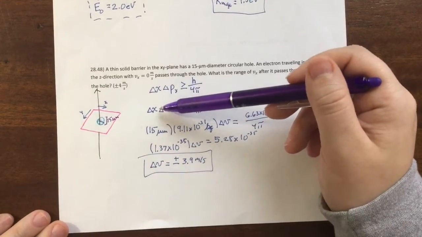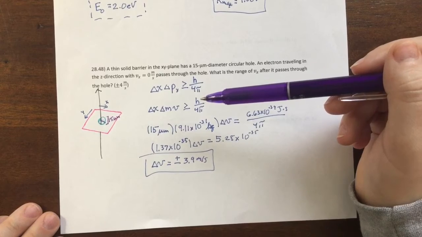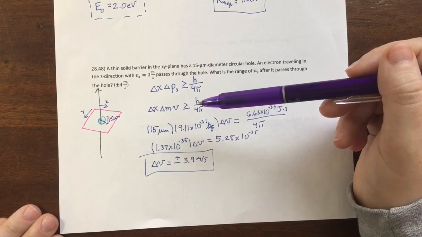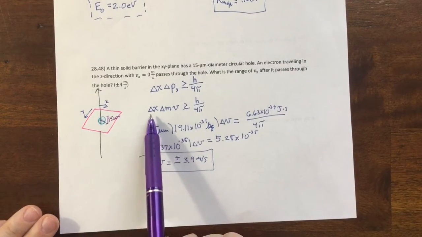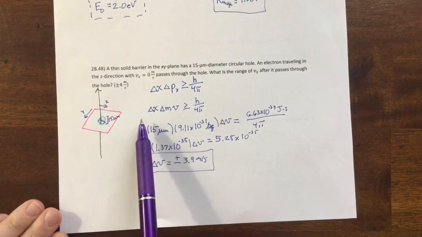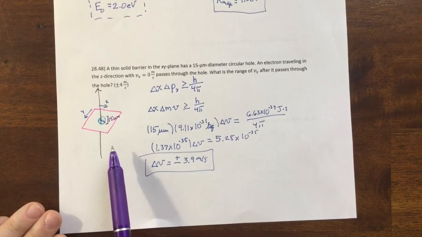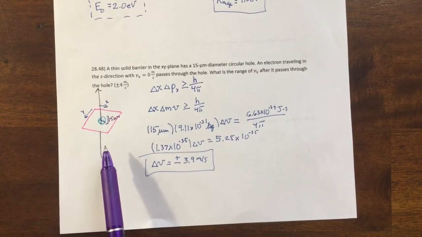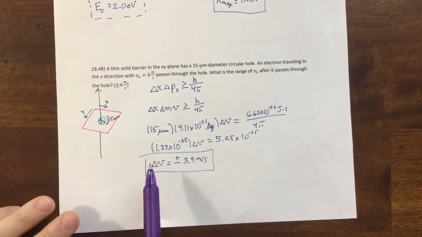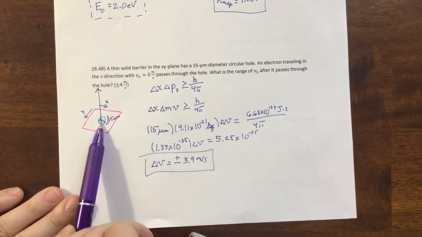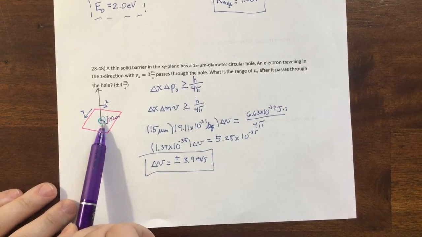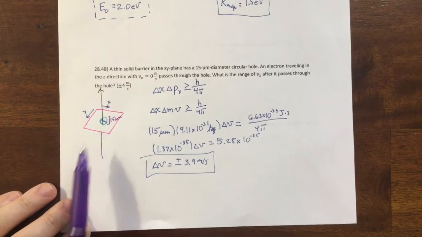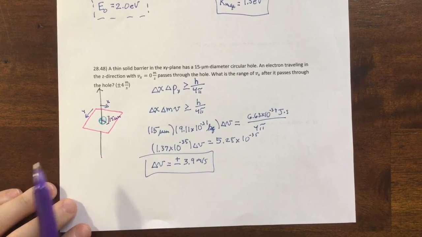Our delta x, delta doesn't so much mean change in this equation as it means the range. So our delta x is saying our range in our x position. Our x position can be anywhere within this small range. In this case, we don't know where the electron is passing through within 15 micrometers. That is the range in the x. That's our uncertainty.